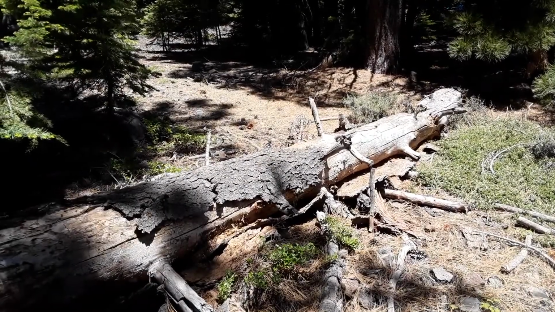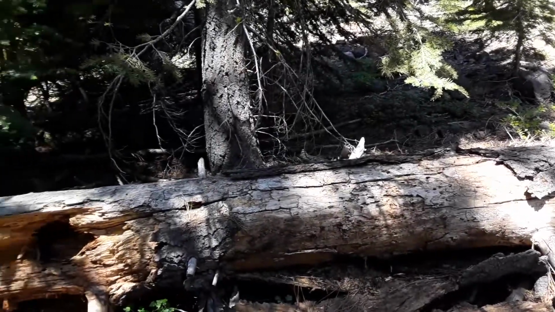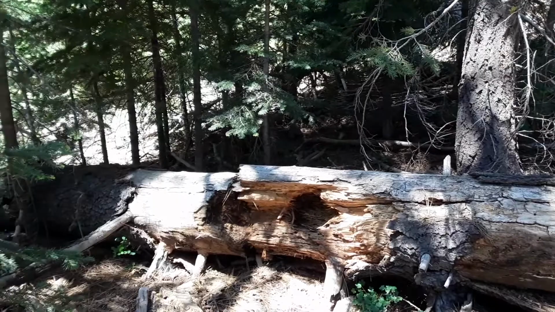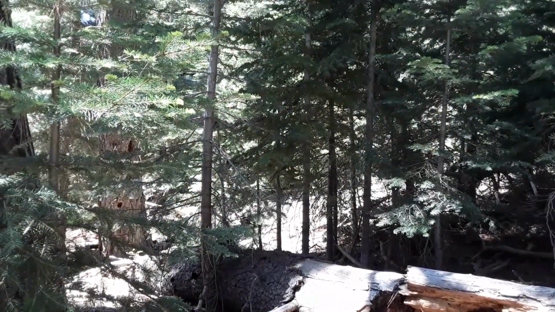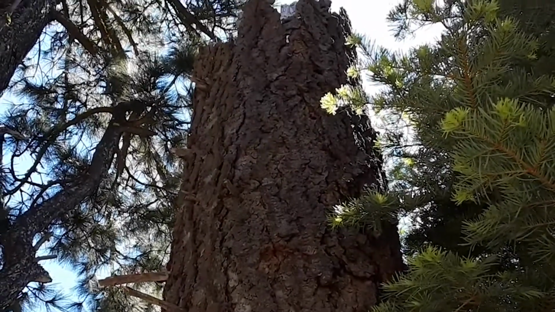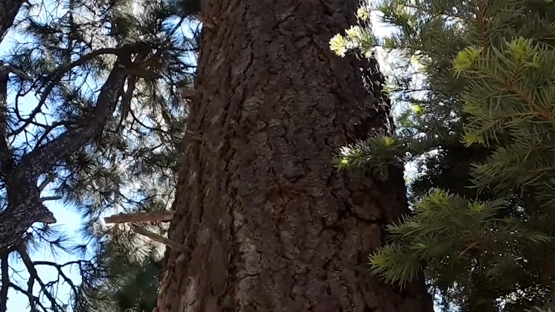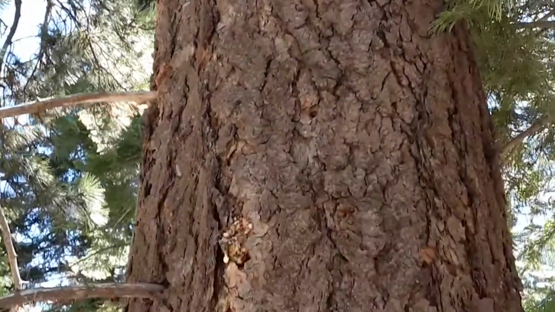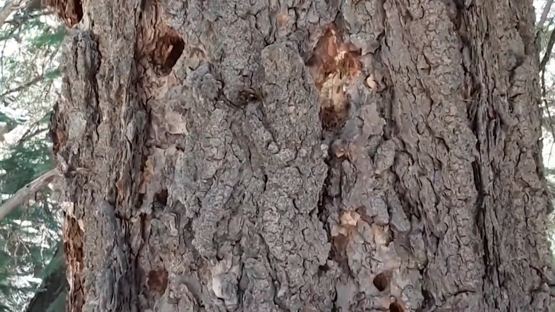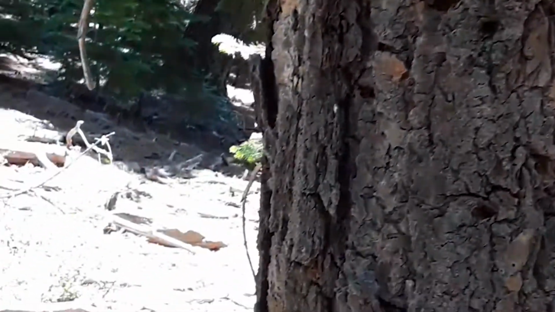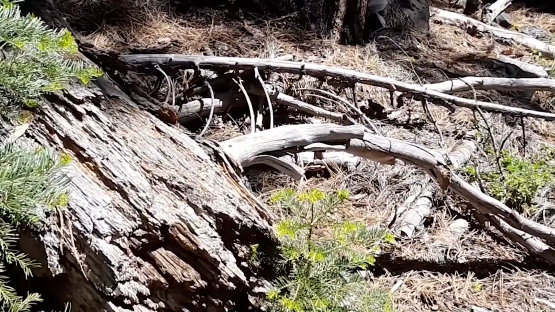I came across this beauty. It looks like it's been on the ground for quite a few years. And I can also tell where it fell from. So let's take a closer look at that. Looking up at the remaining part of the tree, it's broken off in jagged pieces, so it doesn't look like it was cut down. There's a whole lot of animal holes in the remaining stump since it's fallen. And looking at the end of the log, it definitely isn't cut, it fell off.